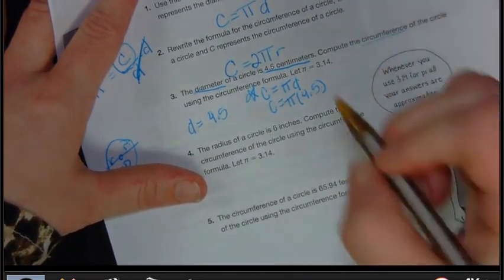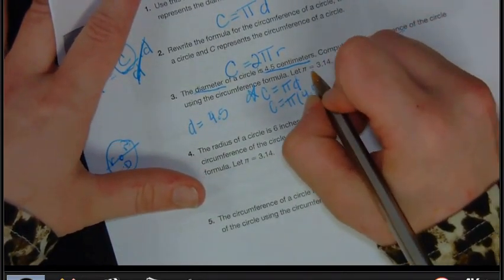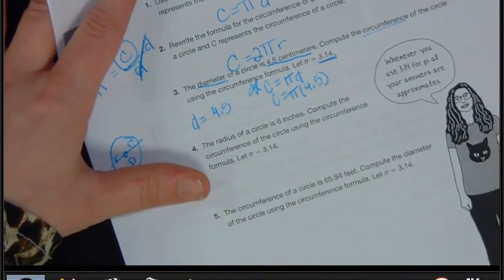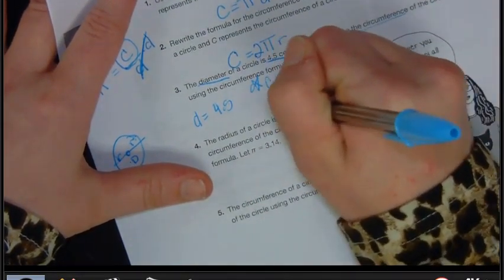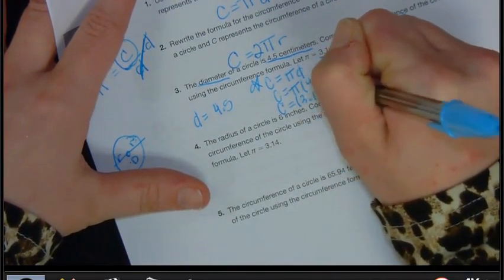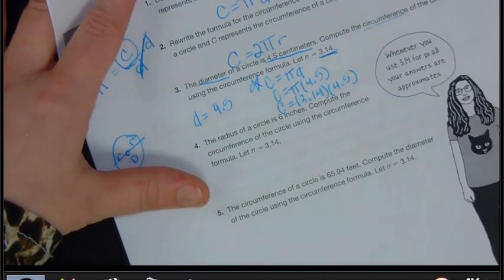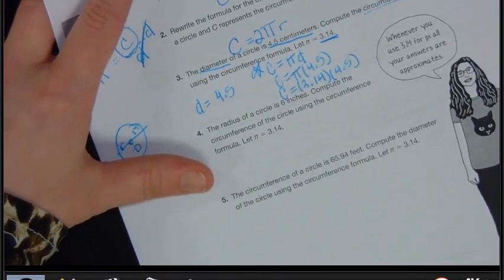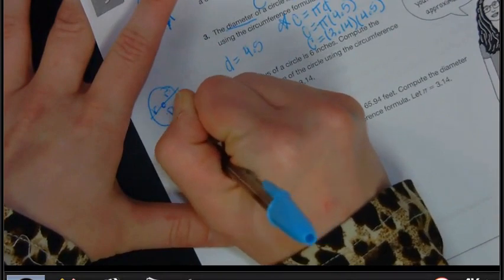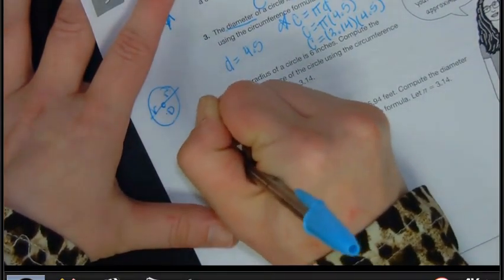When we are calculating with pi and I'm multiplying, I'm going to use 3.14. So C is equal to 3.14 times 4.5. Now let's go over here off to the side and multiply it. 3.14 times 4.5.